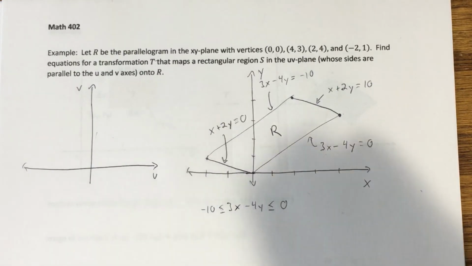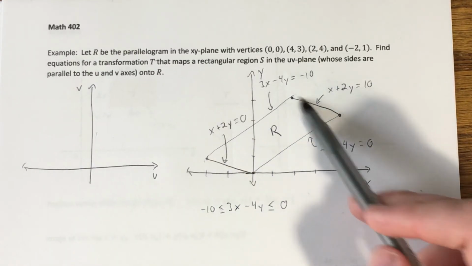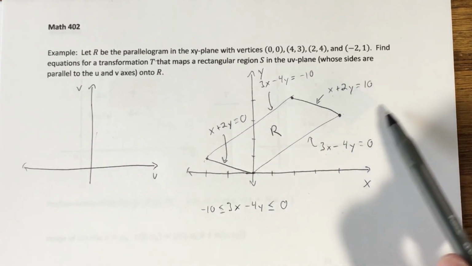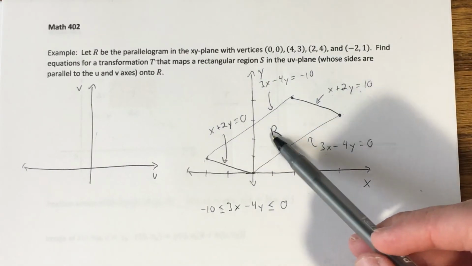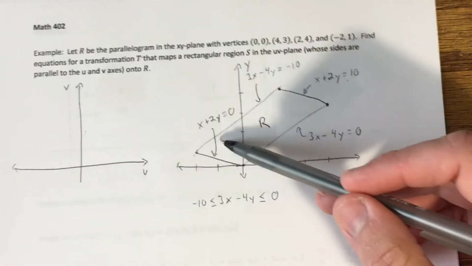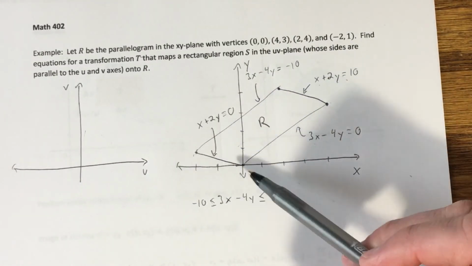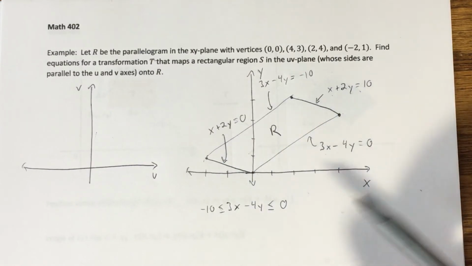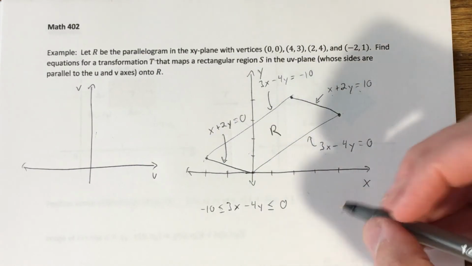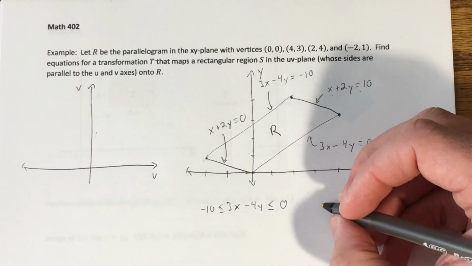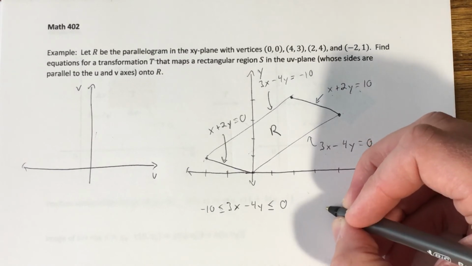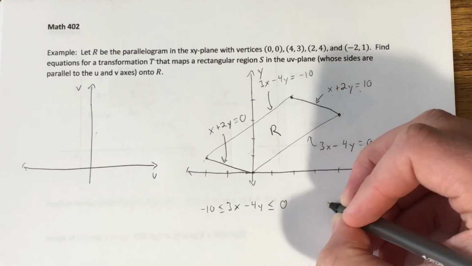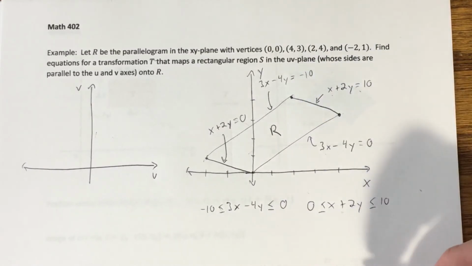Okay, similarly, if I look at these two parallel lines, x plus 2y equals 0, x plus 2y equals 10. If I were to think of R as being filled up by lines that are parallel to these two, then the equation of any one of those would look like x plus 2y equals some constant between 0 and 10. So similarly, I could say this. X plus 2y is less than or equal to 10, greater than or equal to 0.